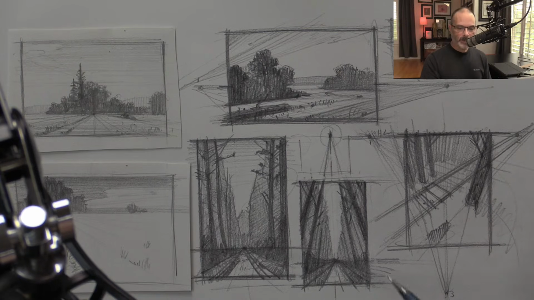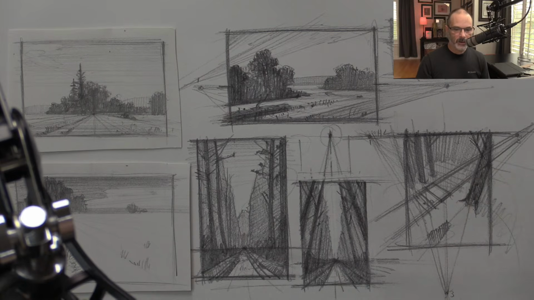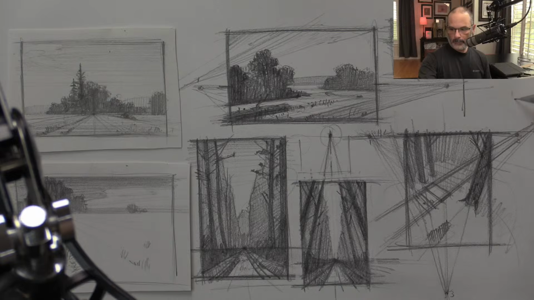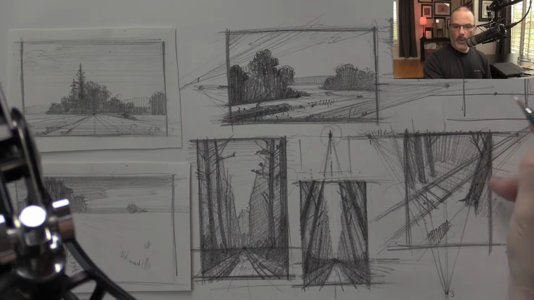I recommend when you're doing something a little bit more complicated, like a 3-point, that you try to keep it a little bit more simple before you start adding things going on all different types of points. For instance, if I was doing a simple 1-point scene, let's just do an interior.